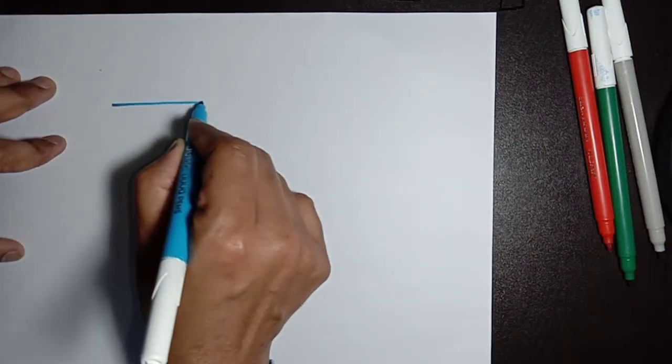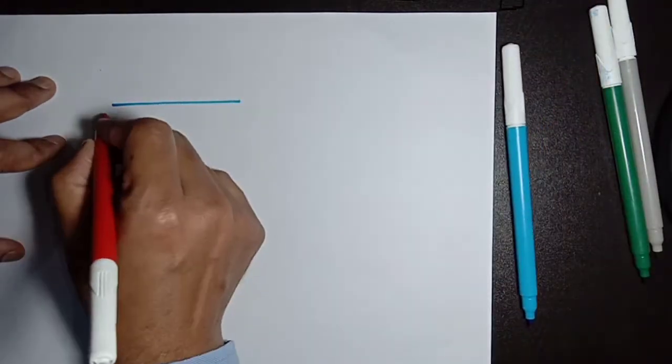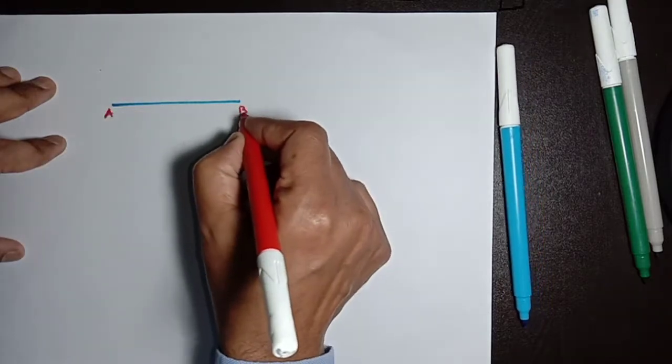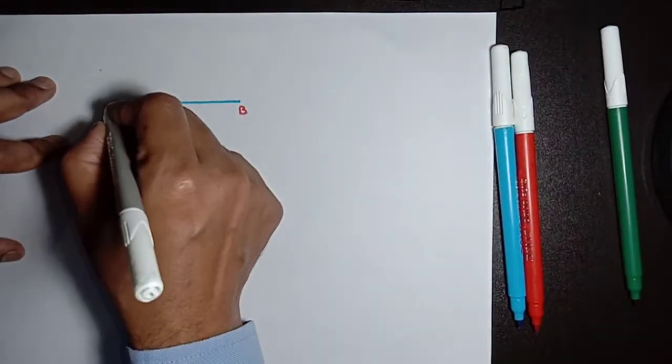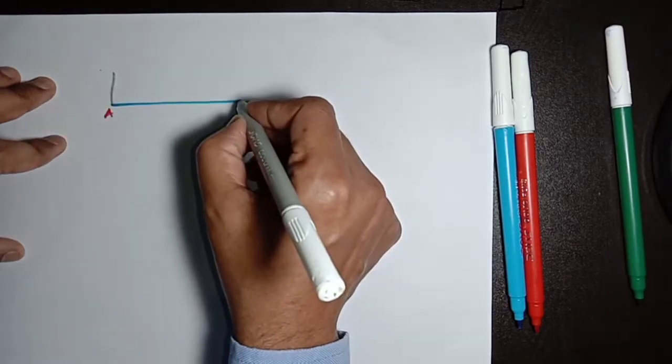Now we are dealing with the span AB. So this is the beam, this beam is AB, this point is A, this point is B. As we have developed, this is the bending moment diagram.